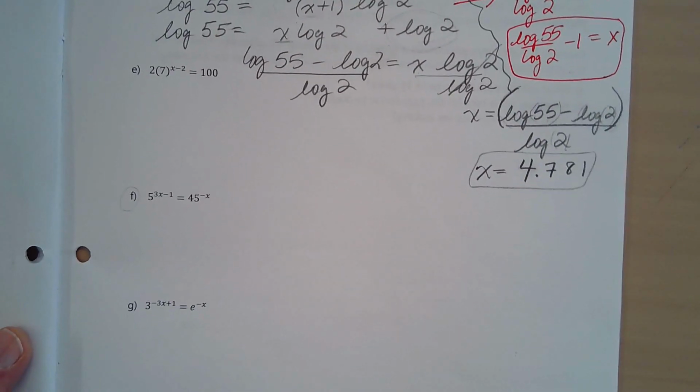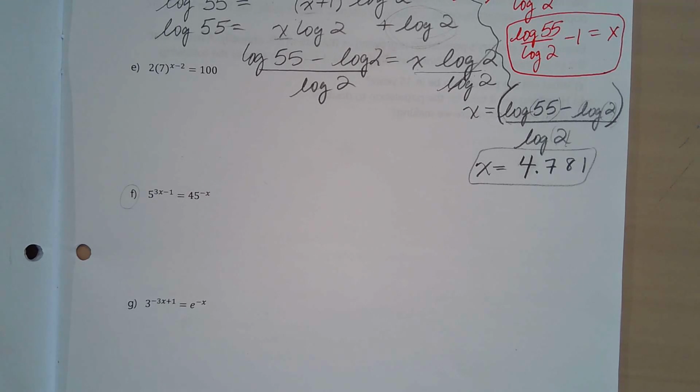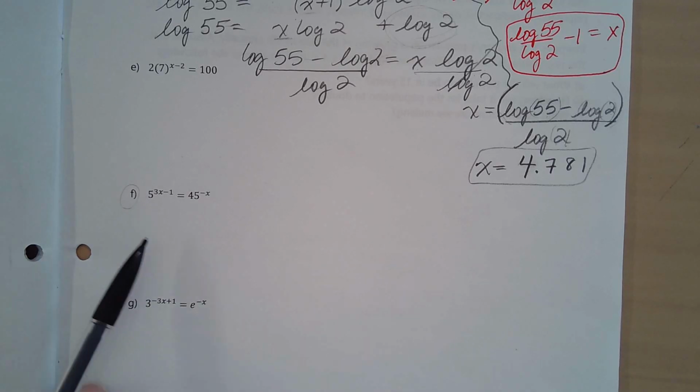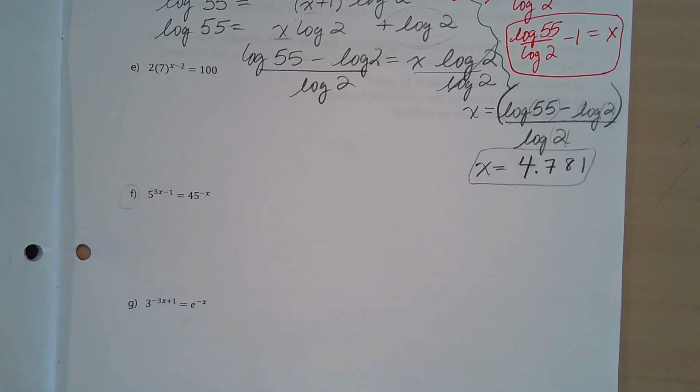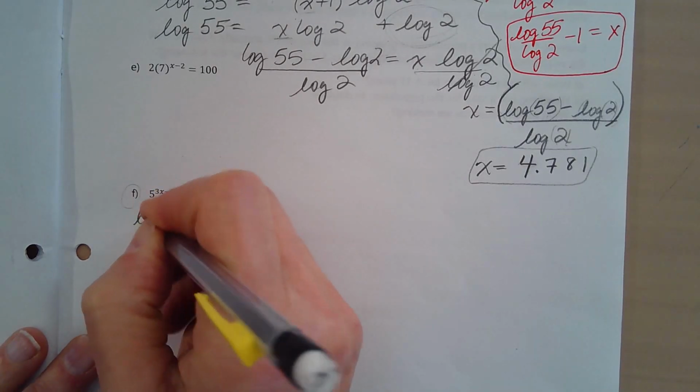So you always say to yourself, okay, I've got two sides, it's an exponential equation. Is there any way I could use same base? Base 5, base 45, what do you think? Is it possible to put the two in the same base? Yeah? Base 5? Okay, 5 squared is 25, 5 cubed is 125. Nope. As much as you think you might want to do that, you can't. You can't use same base. So you have to take logs of both sides. So I log both sides.